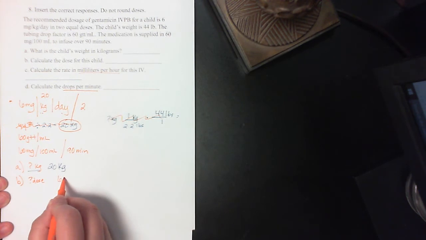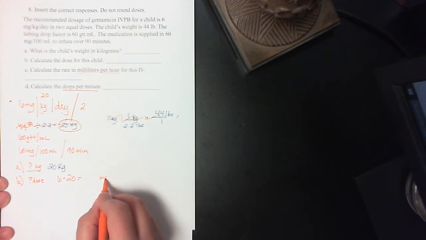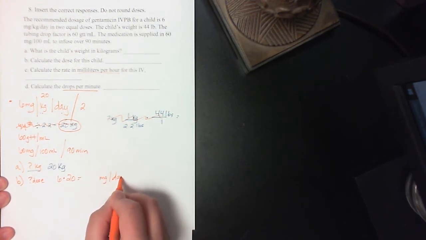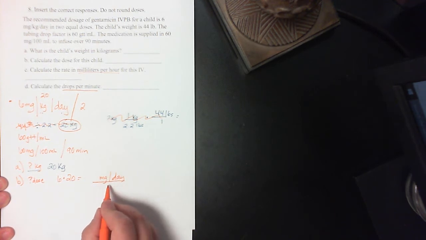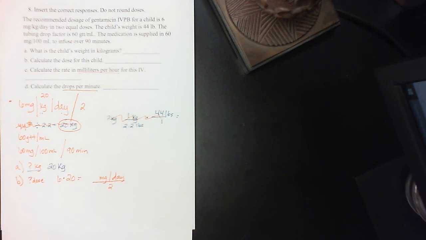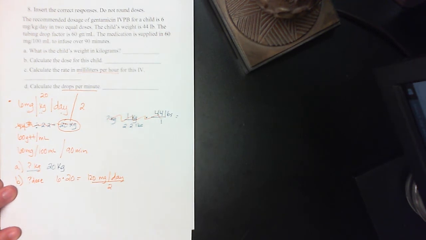So we have 6 milligrams times 20 kilograms, which gives us how many milligrams per day. To figure out our per dose, we would divide that number by 2. So 6 times 20 gives us 120 milligrams per day.